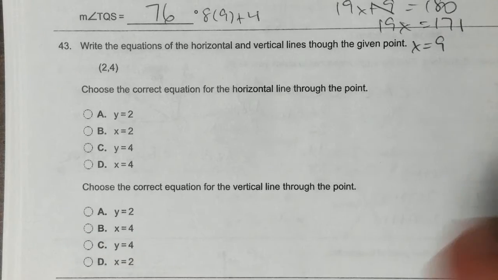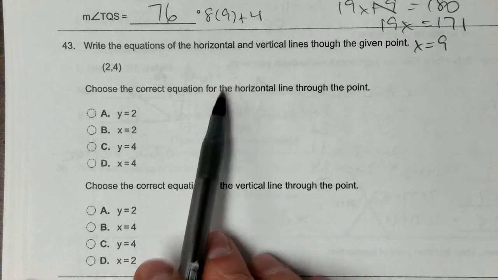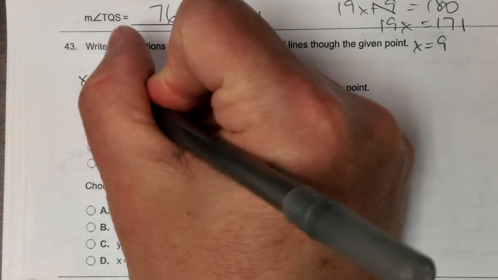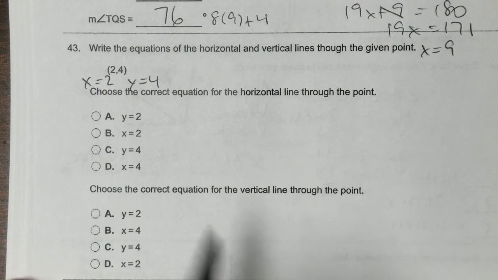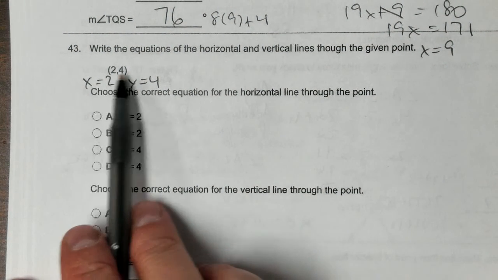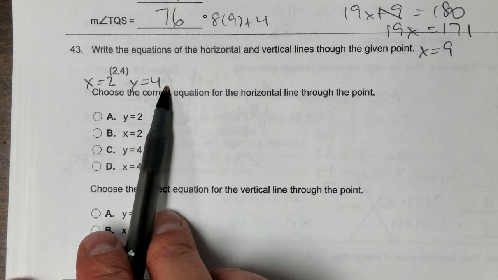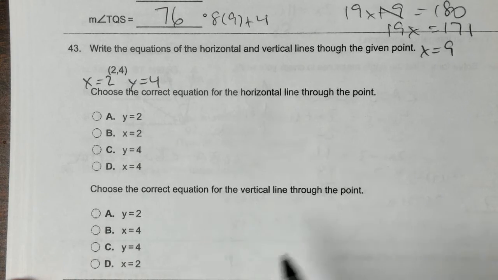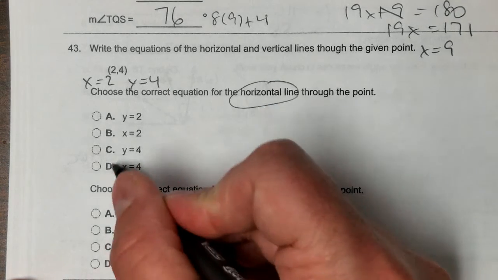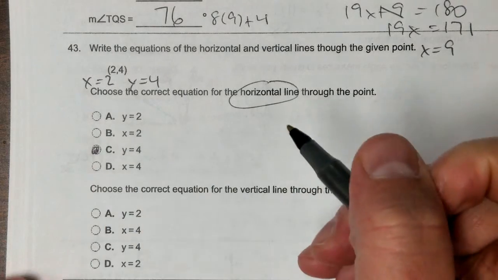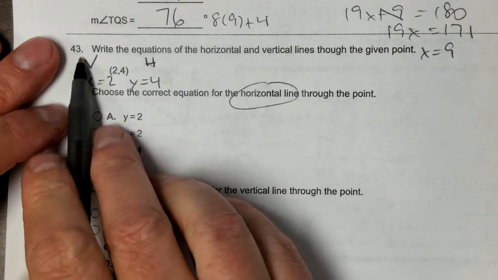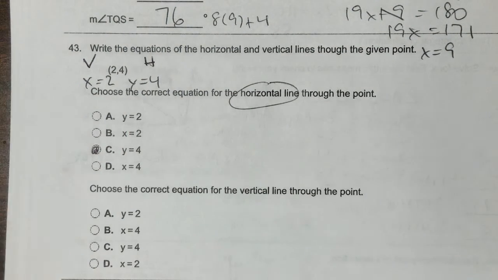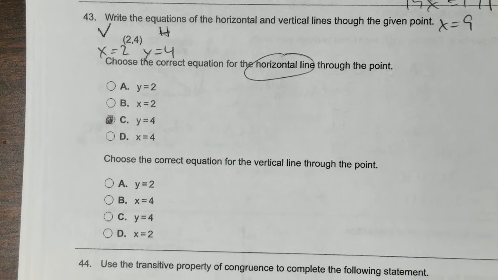Okay, now this one, some people got the right equations, but chose the wrong answers. The right equations are x equal 2 and y equal 4. But the first one they're asking for is the horizontal. So that'd be the y equal 4. Putting v above the x and h above the y equal 4.